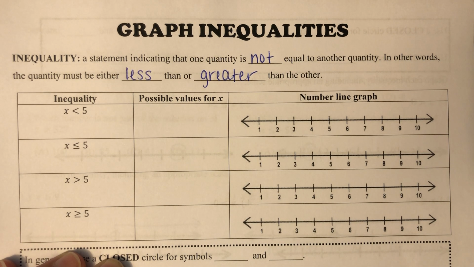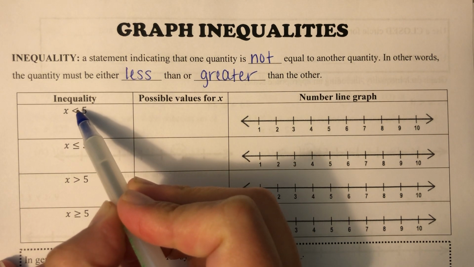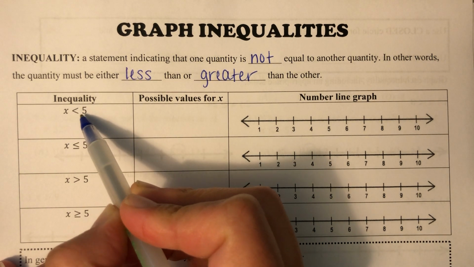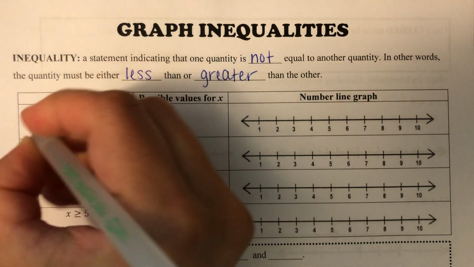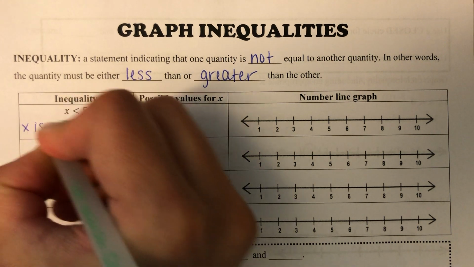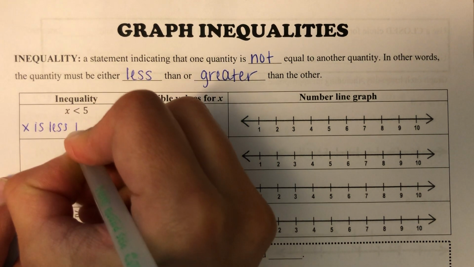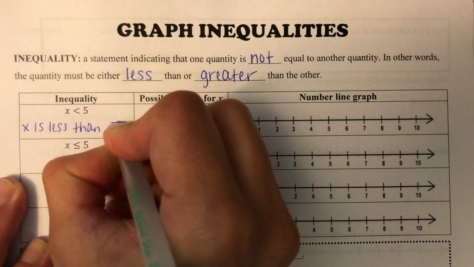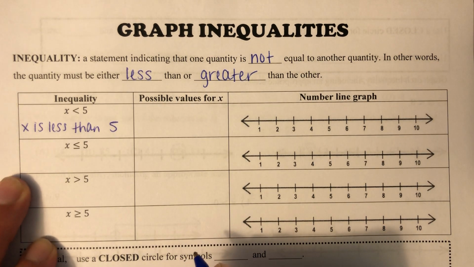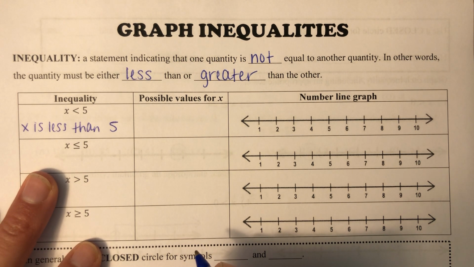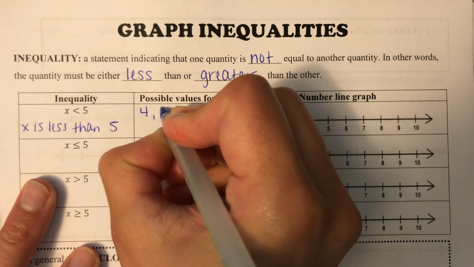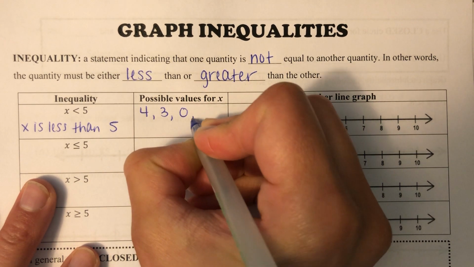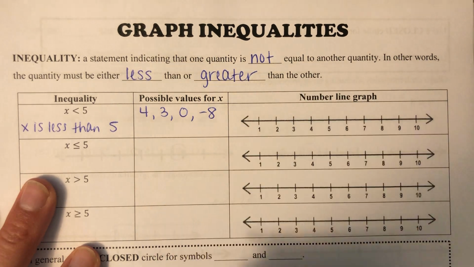All right, there are four major inequalities. The first one is the less than symbol. If I read this from left to right, it says x is less than 5. So I'm going to think about numbers that are less than 5. Some possible numbers are, well, 4 is less than 5. 3 is. 0 is. I don't know, -8 is, right?